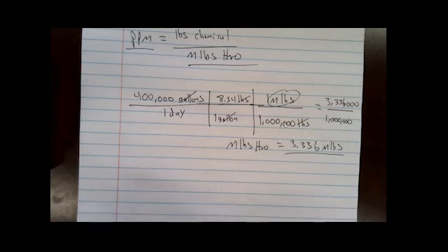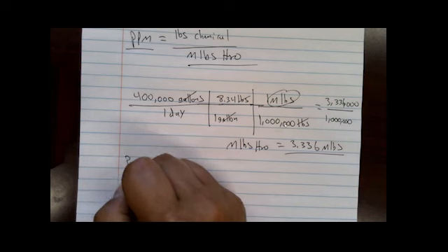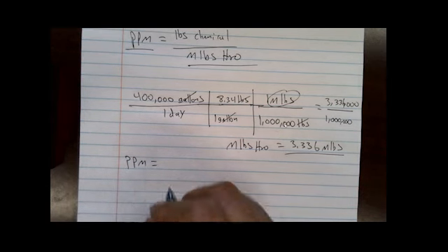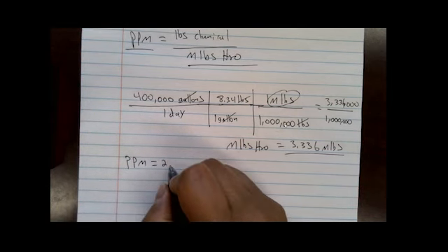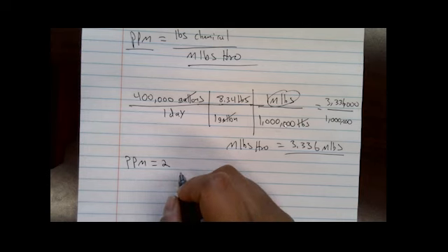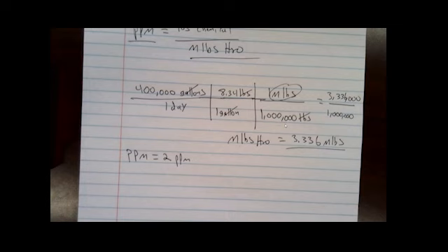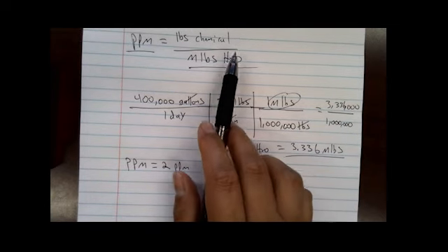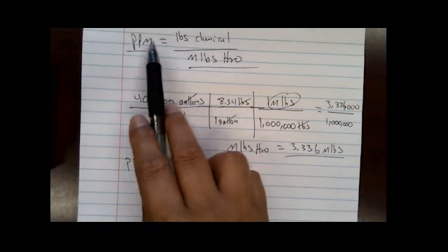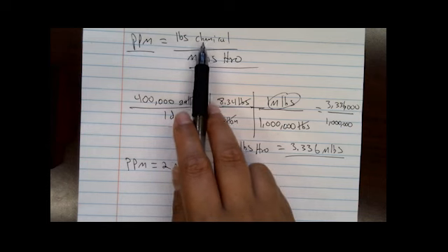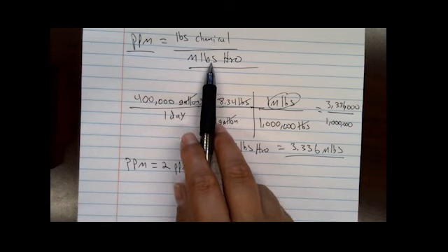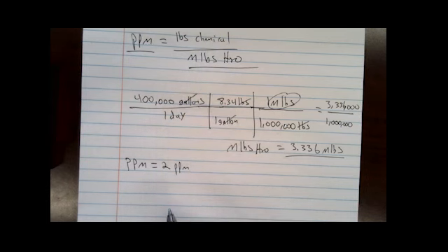We have also the part per million dosage from the question, which was 2 ppm, right? Milligrams per liter, same thing. So we have both of these. Now what we want to do is arrange the part per million equation to solve for pounds of chemical, right?